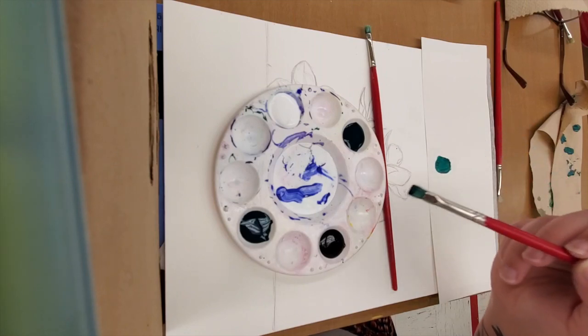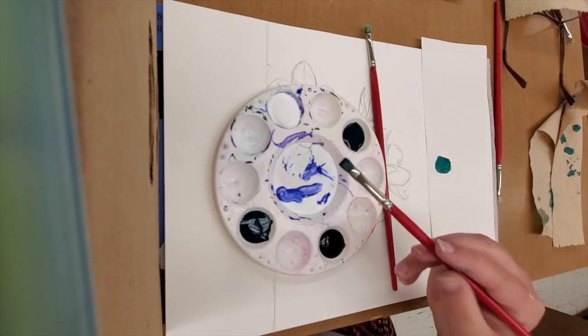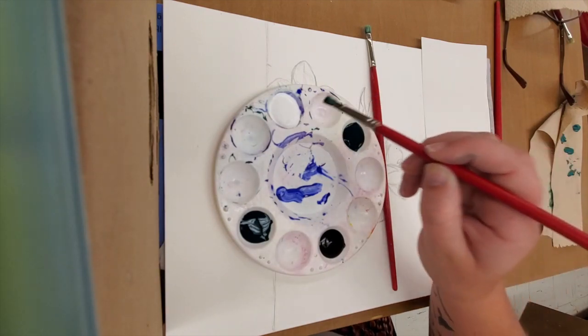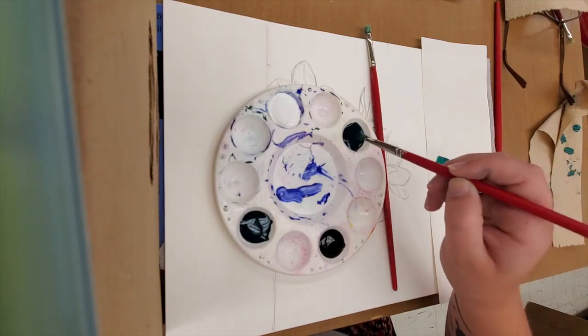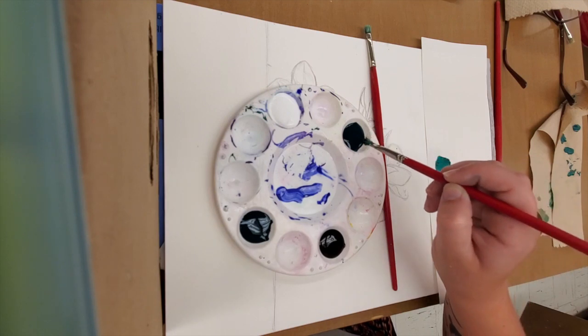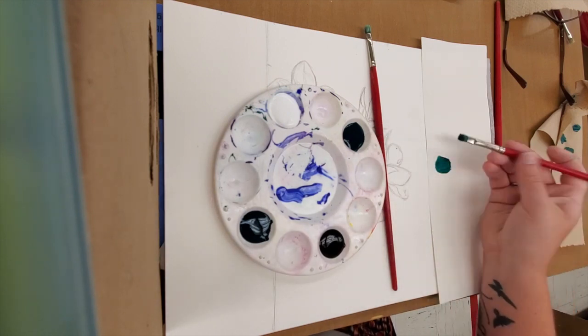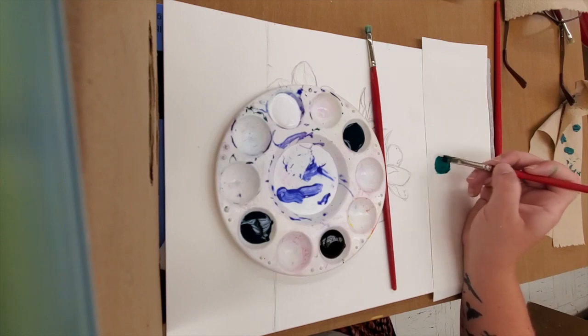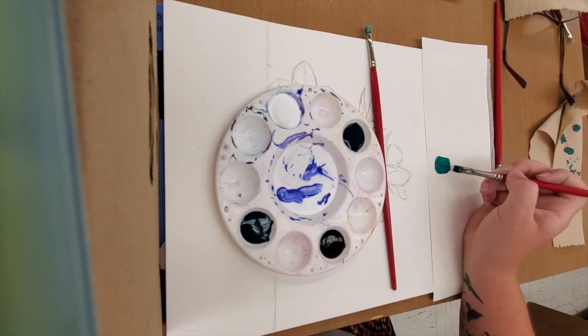We will begin with tints. And how to make a tint is you just slowly start adding white into your pure color. So right now this is phthalo green, what it would look like on my canvas itself.